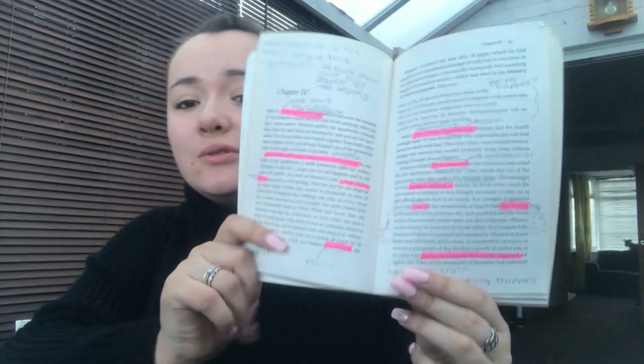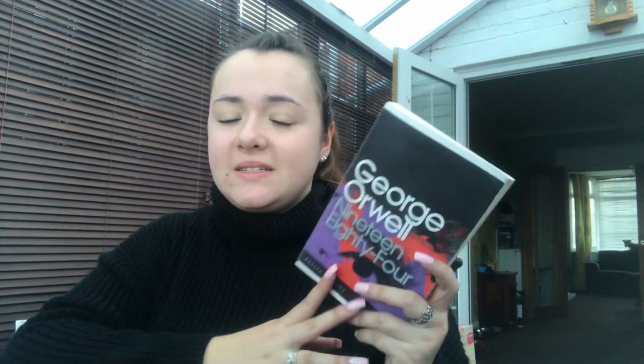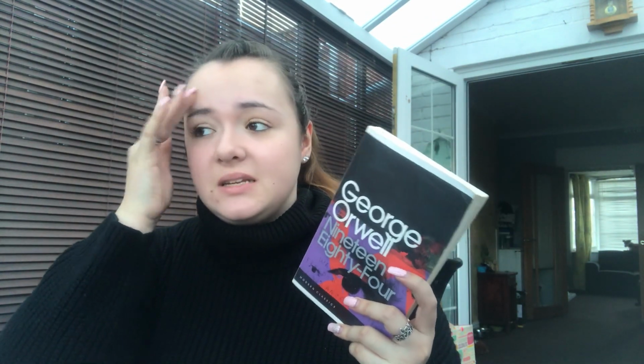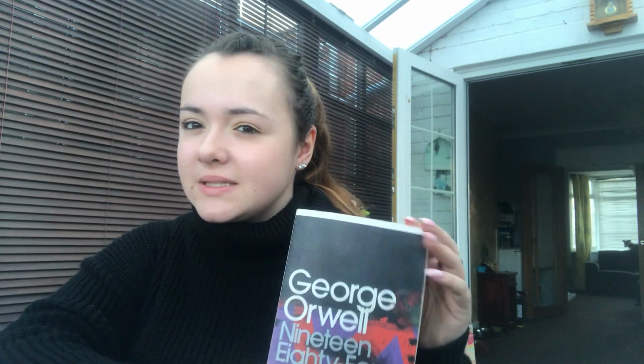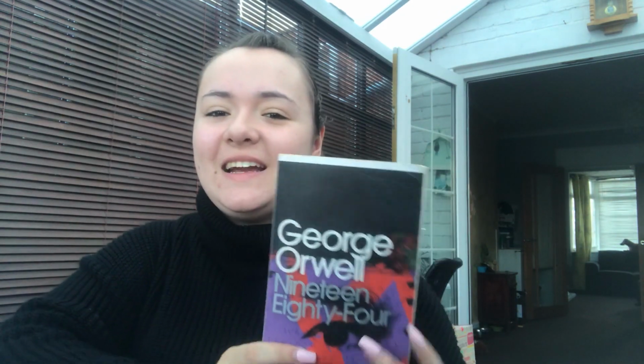As you can see, it's all written over and noted. This is the passage that I'm doing for my essay personally. But George Orwell, 1984, is basically written in the 1940s, I think. It's after World War One, World War Two. Oh my God, World War Two. And it's about the 1980s.